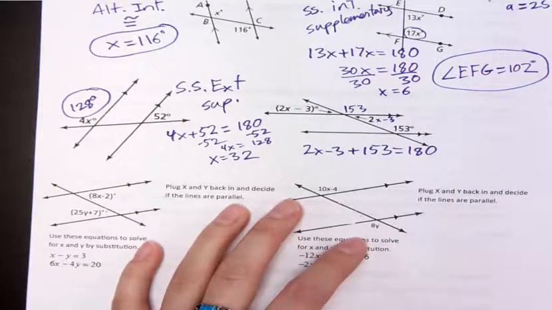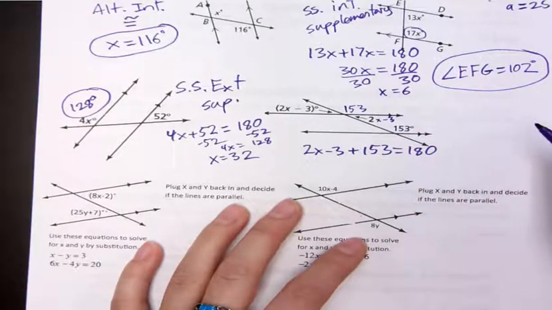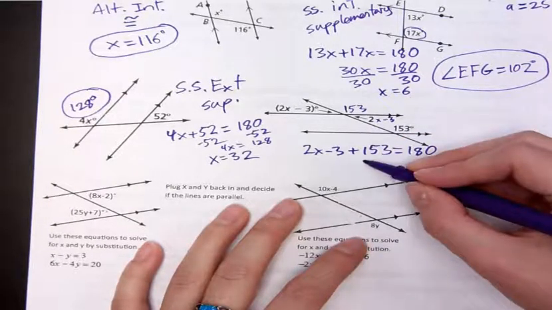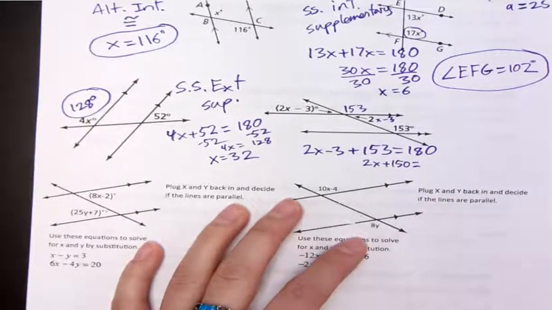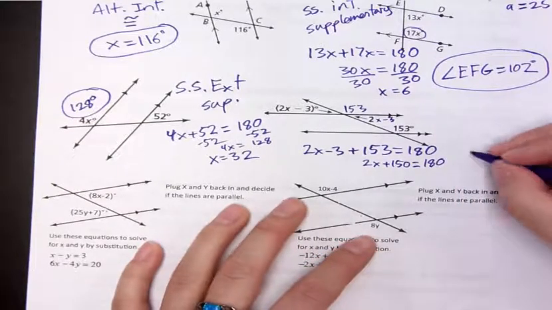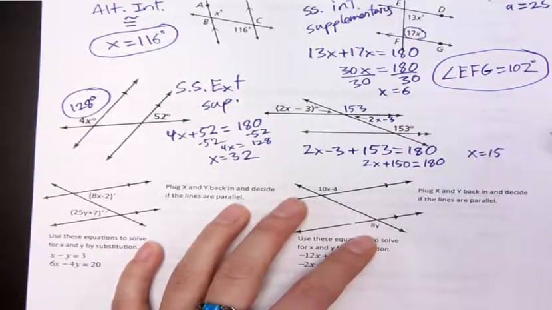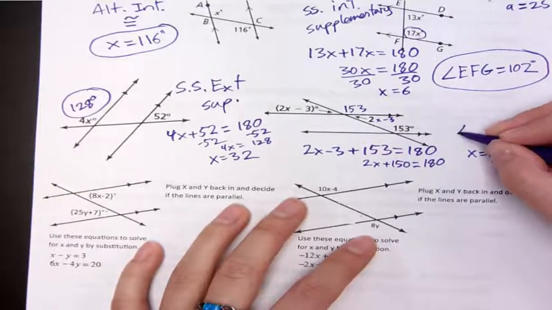You guys want to race me to solve it? Ready, set, go. Oh, x equals 15. All right, Aaron got it. x equals 15, and then the angle is 27.